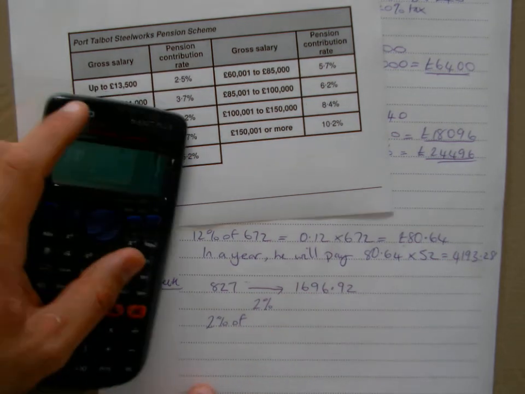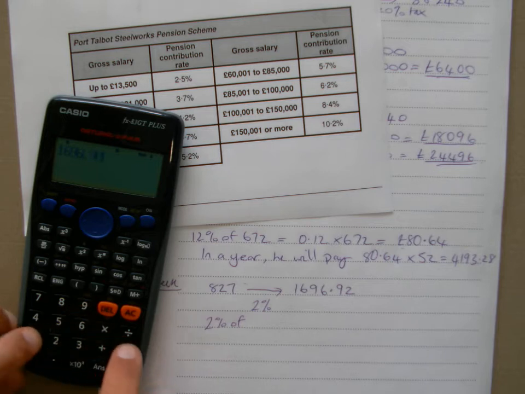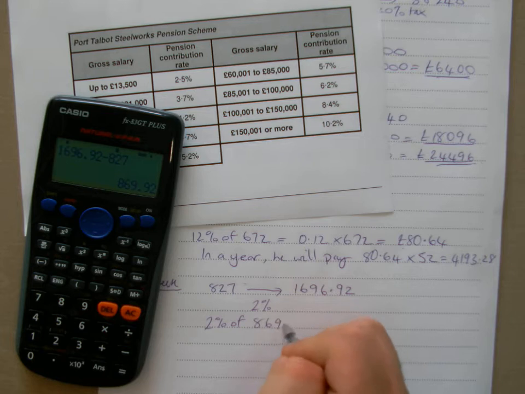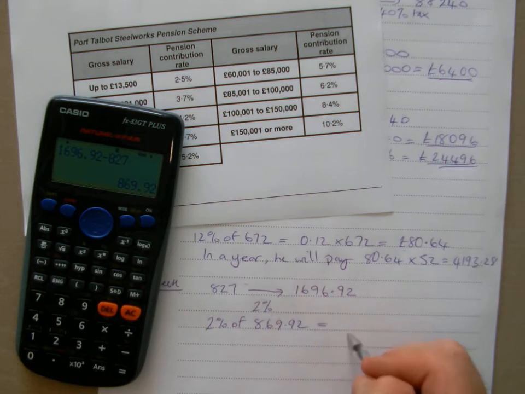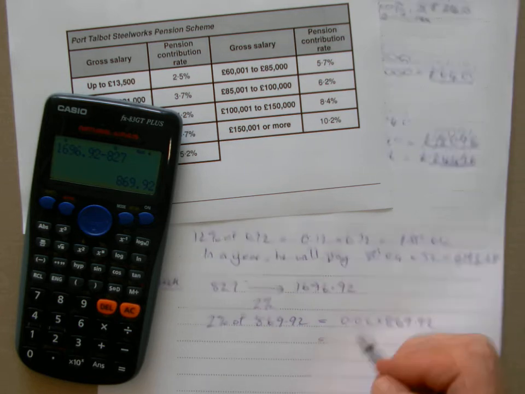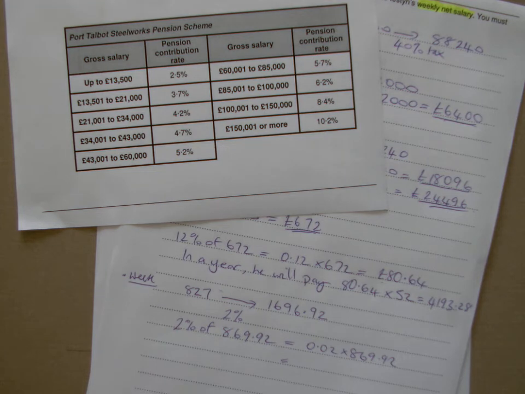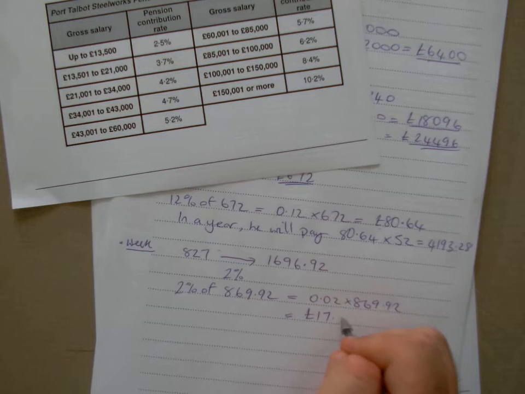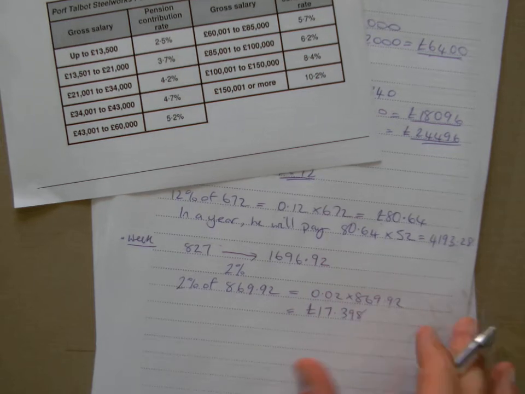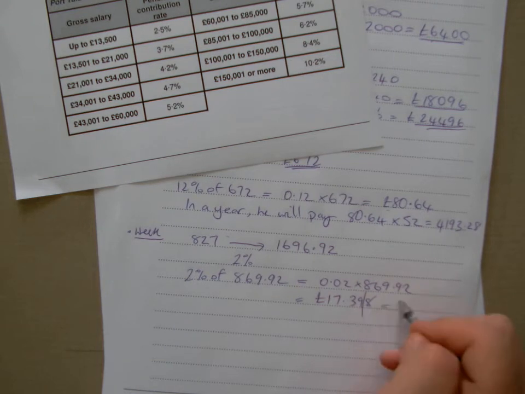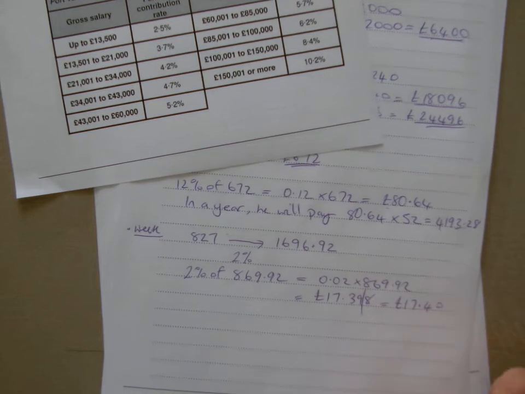So if I work that gap out on my calculator, 1696.92, take away 827, so that comes to £869.92. So then we'll work out 2% of that, times 0.02, and I get that out to be £17.39. That's actually an 8 there, so I need to round that up, wouldn't I? Because there's an 8 there, chop that 8 off, but I'd round that up, so then that will become a 10, so we actually get 40 there, don't we? £17.40. Now that's a week, isn't it?